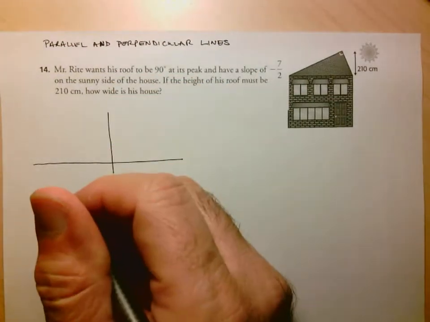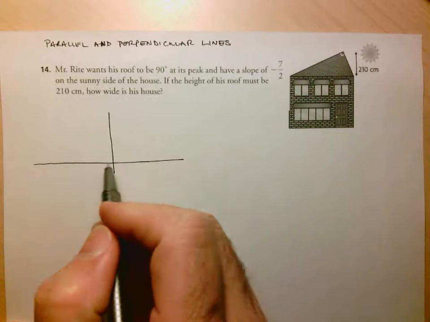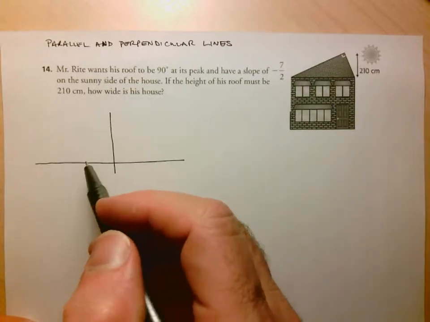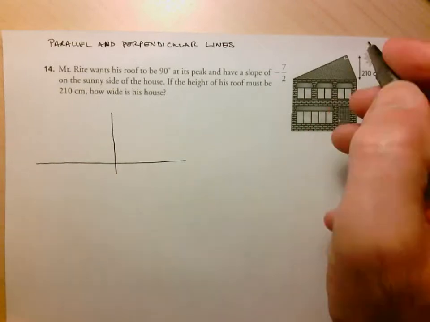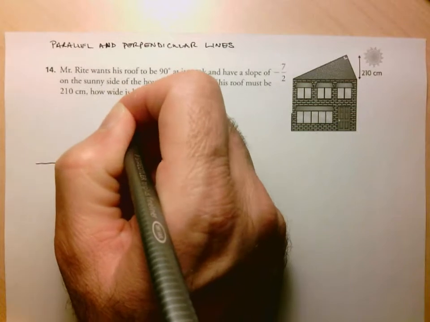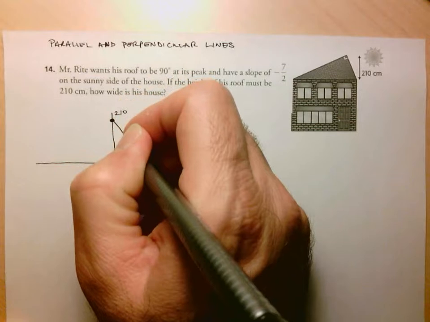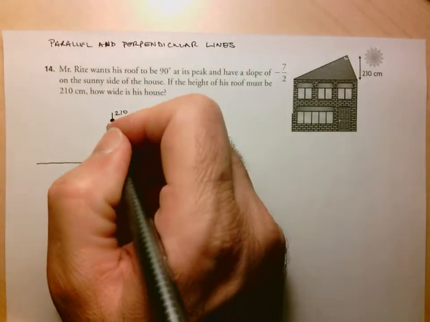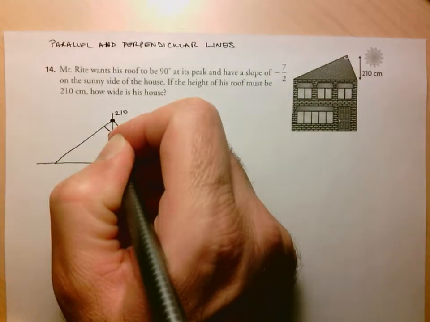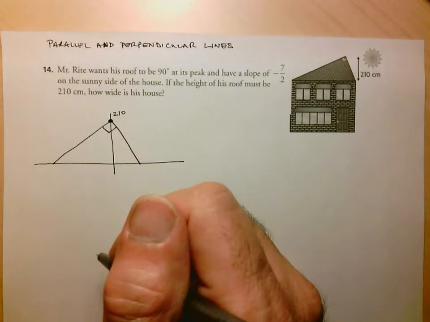Here I'll place the bottom portion of the roof along the x-axis. I don't really care about the house part, I really just care about the roof. And I know that the height of the roof is 210 centimeters. So this point here on the y-axis, which of course is always nice to have since it's our y-intercept. I'm going to have one line there, and another line there. And we know that this angle is 90 degrees, meaning these two lines are perpendicular to each other.